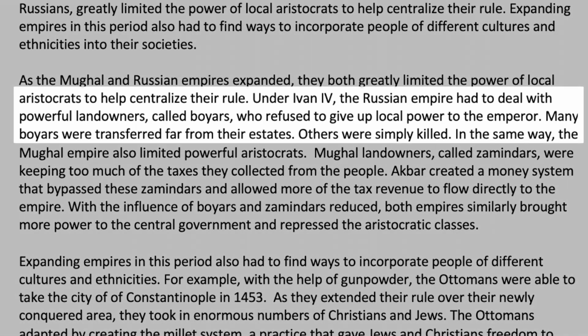But what about the second point? Are these being used in an argument? Look at the argument here. Under Ivan IV, the expanding Russian Empire had to deal with powerful landowners called boyars, who refused to give up local power to the emperor. Many boyars were transferred far from their estates. Others were simply killed. Is the evidence of Ivan and the boyars being used in an argument? The prompt is about how the expansion of empires led to social changes. So yes, this does support it.